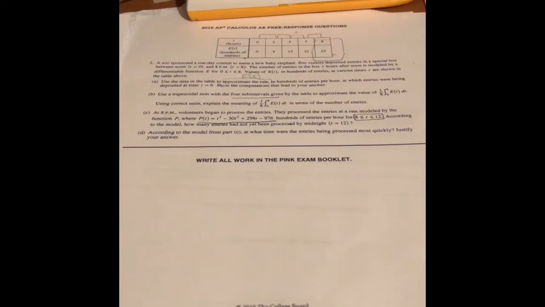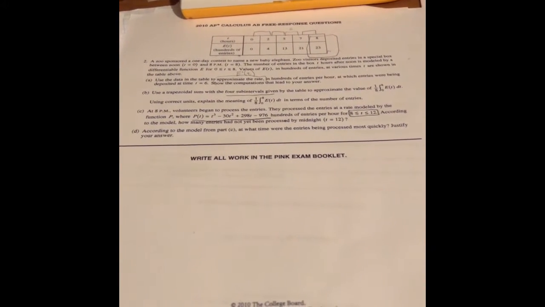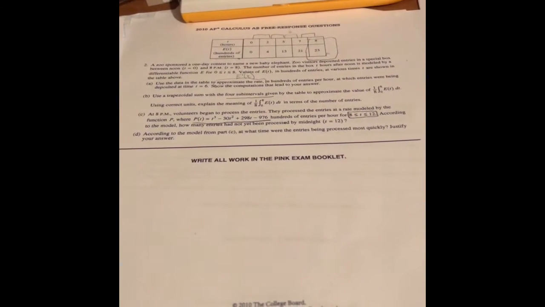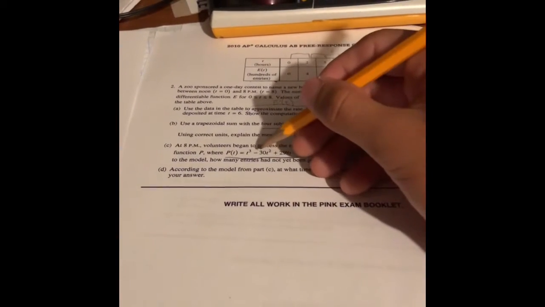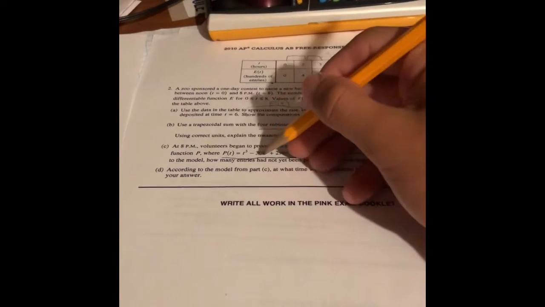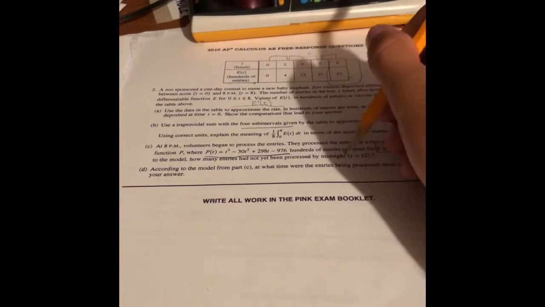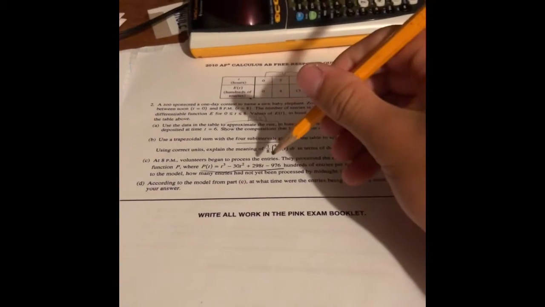Alright, so for part D, it's asking, according to the model from part C, at what time were the entries being processed most quickly? Justify your answer. Okay, so the model is talking about P of t over here. And so in order to find when entries are processed most quickly, we have to differentiate this. So when we take P prime of t, it equals 3t squared minus 60t plus 298.